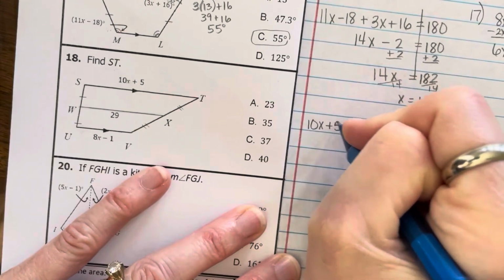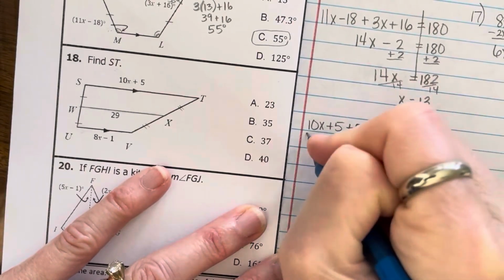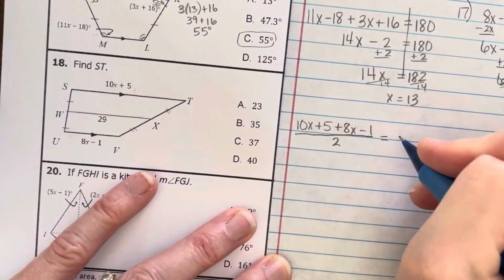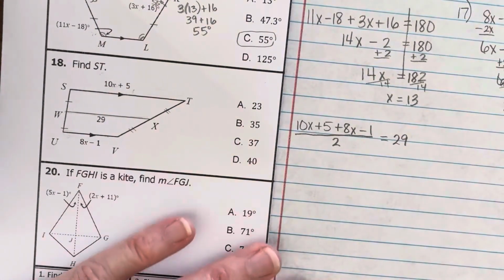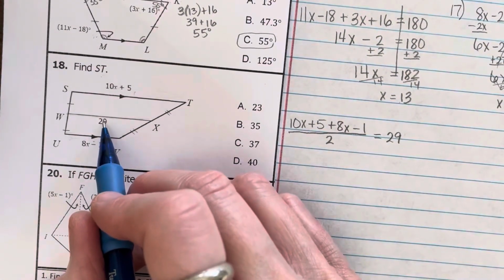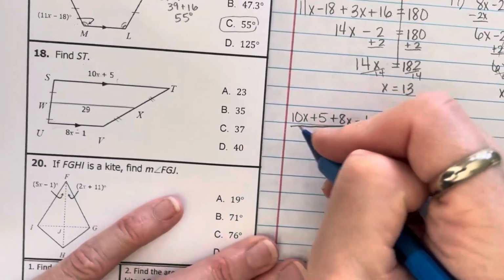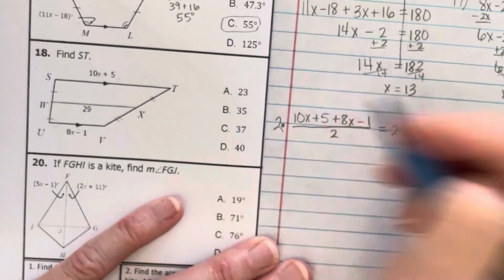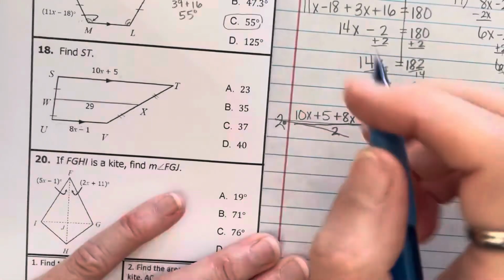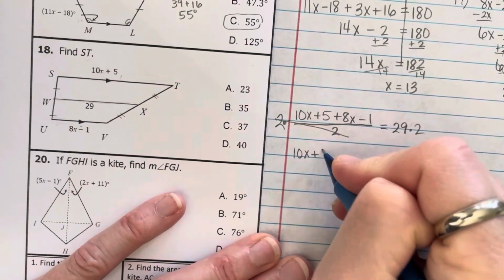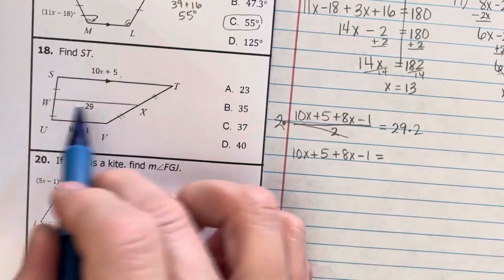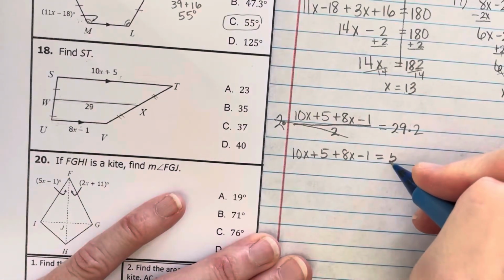10x plus 5 plus 8x minus 1, divided by 2. That's finding an average of the two bases and setting that equal to 29. But what I just showed you also is that just adding these two together equals double this thing right here, right? Algebraically, that is multiplying both sides by 2 to get rid of this. So the sum of these two, 10x plus 5 plus 8x minus 1, is equal to 2 of the mid-segments, which is 58.